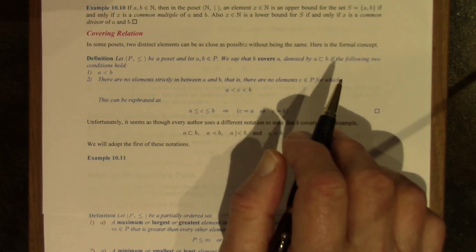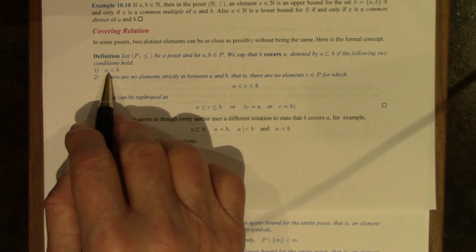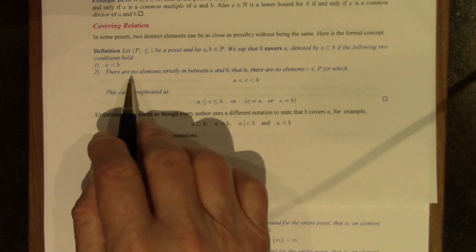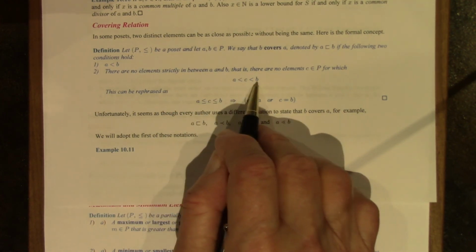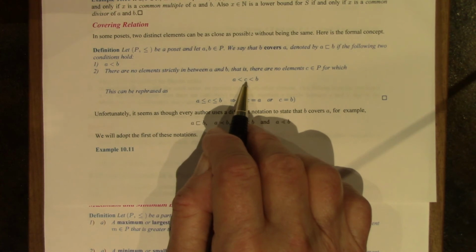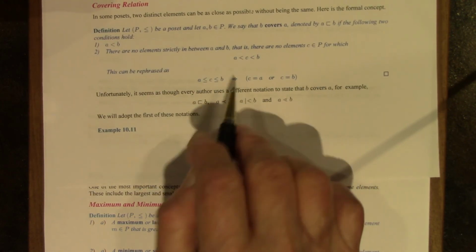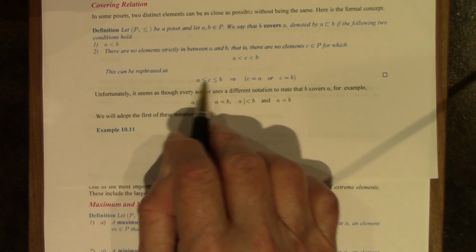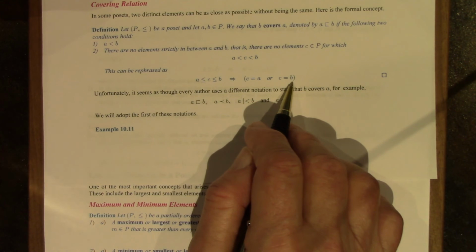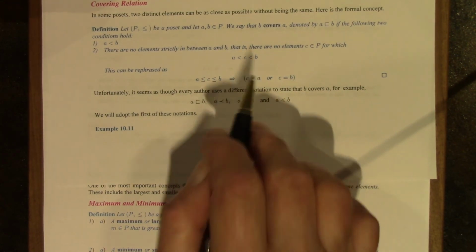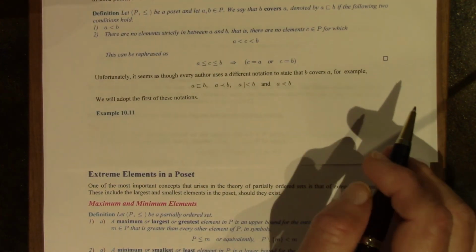If two things hold, first of all, A is less than B, so they are then distinct, and there are no elements strictly in between A and B. So this can never happen. There's no C in the poset that is strictly between A and B. Another way to say that is if C is in between A and B, C has to either be A or it has to be B. So these are equivalent statements. There's no C for which this holds and is equivalent to this statement.